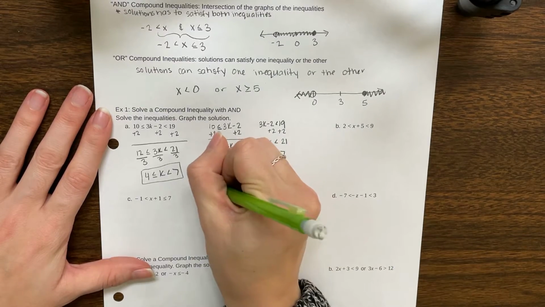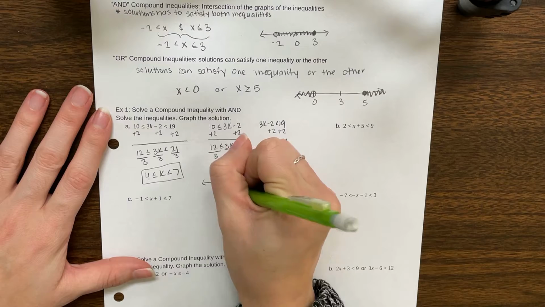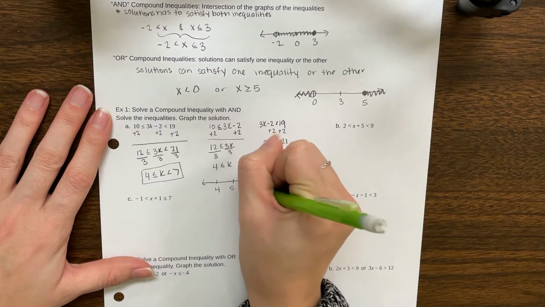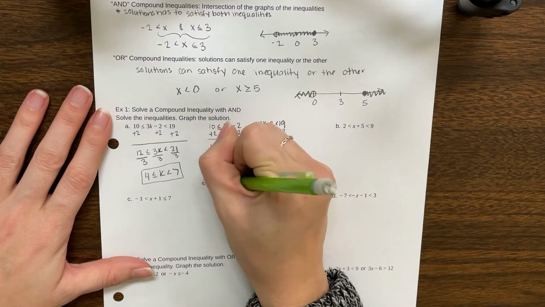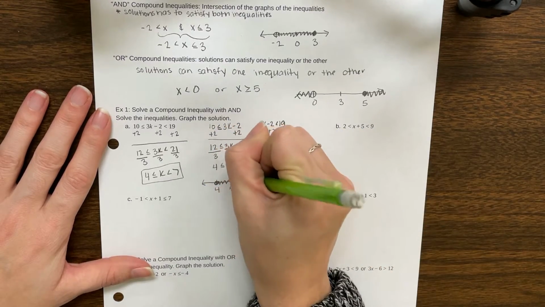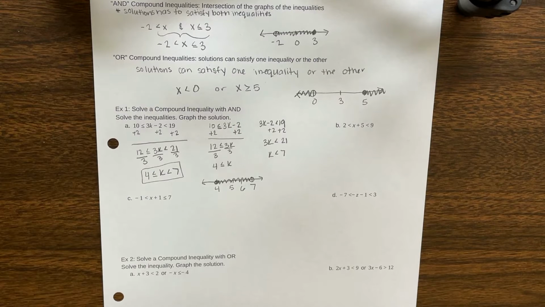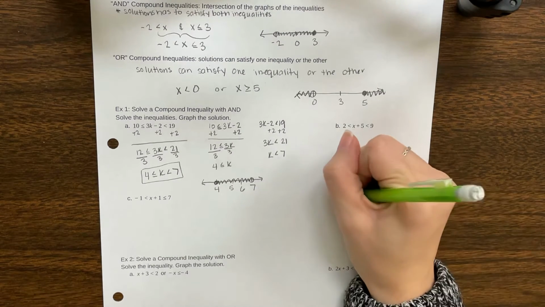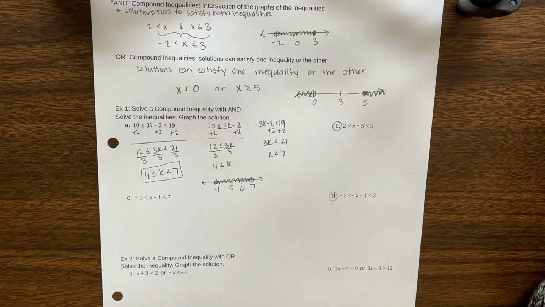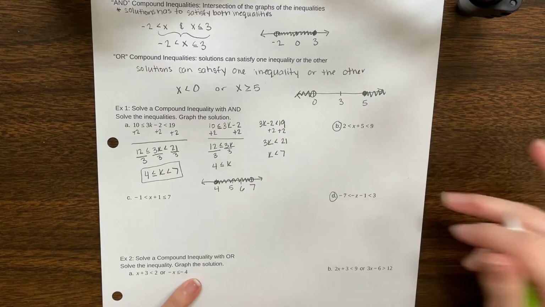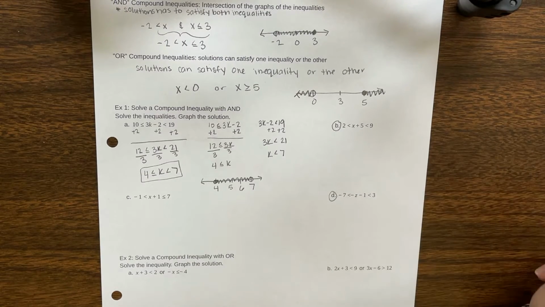So when I go to graph this, I'd have 4, 5, 6, 7. 7 is going to be an open circle, 4 is a closed circle. And then it's greater than or equal to 4 and less than 7. Okay, I want you guys to try out D and B. Pause the video and try those two out. Once you have your answers, you can press play and see if you got the correct answers.